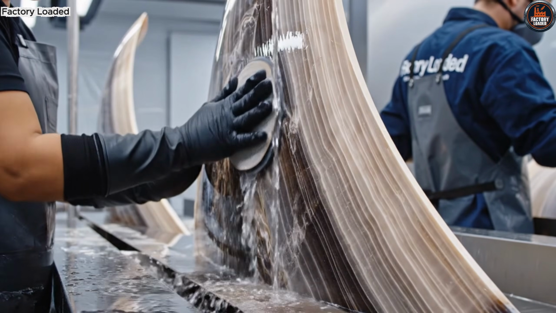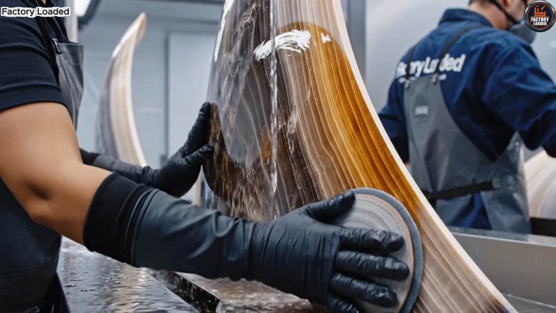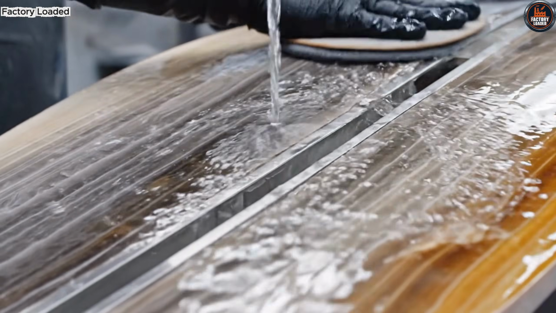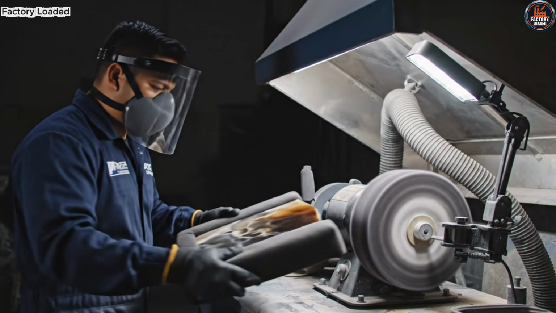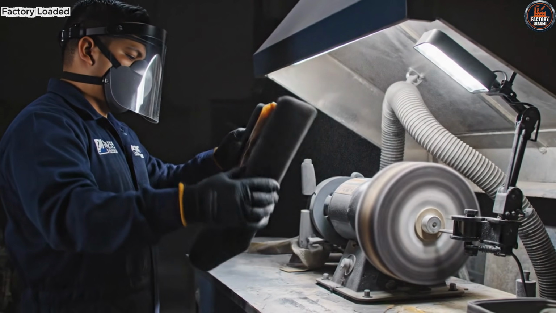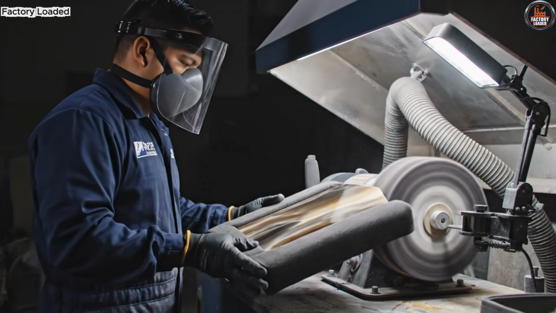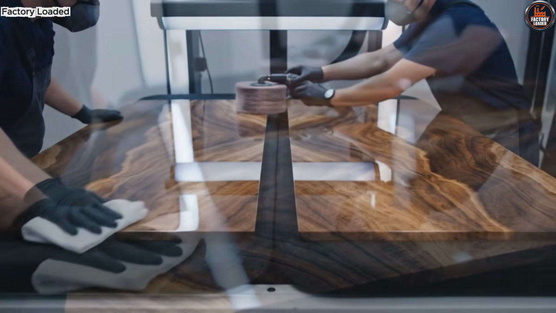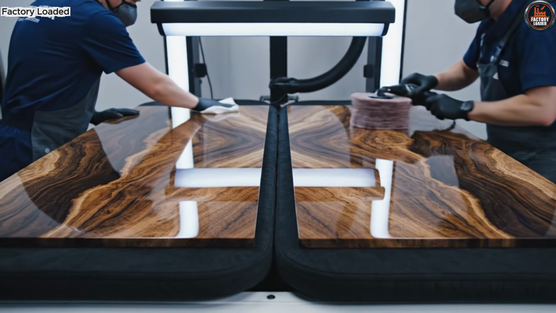We need another batch of the gray composite by 1400. Understood. I'll prep the mixer now. Check the perimeter closely. Make sure the gloss matches the reference standard before moving to the next phase.